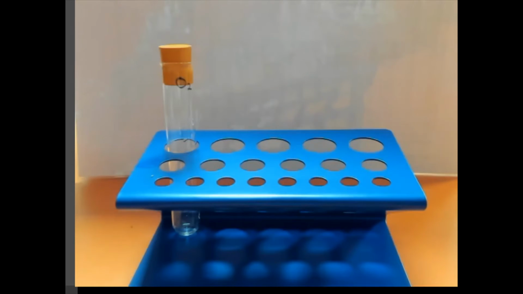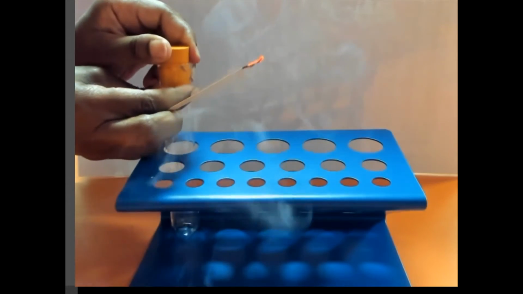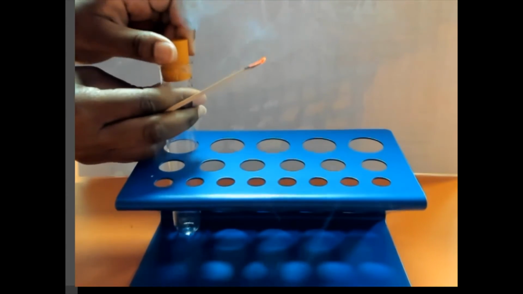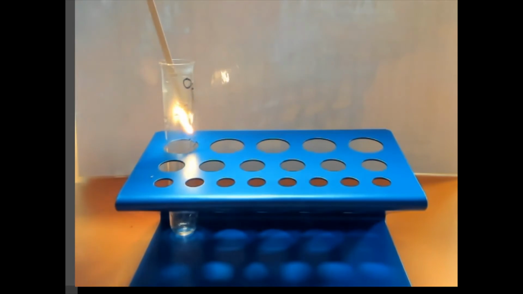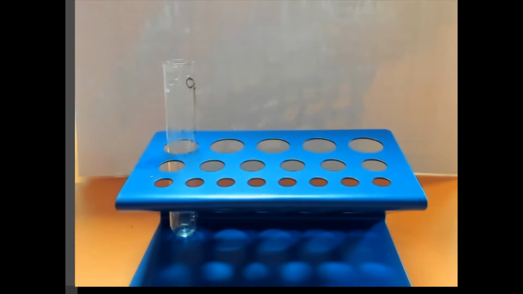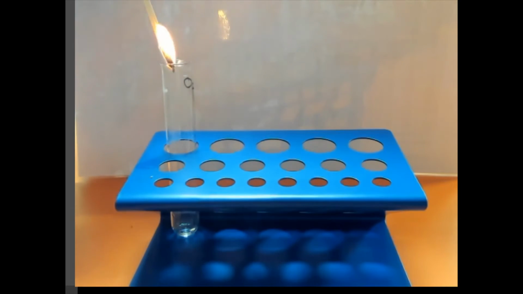Our next test will be the test for oxygen. I'm going to be using a glowing splint. Notice what happens. Oxygen relights the splint. Let's try this again. It's glowing, and here we go. It relights it.